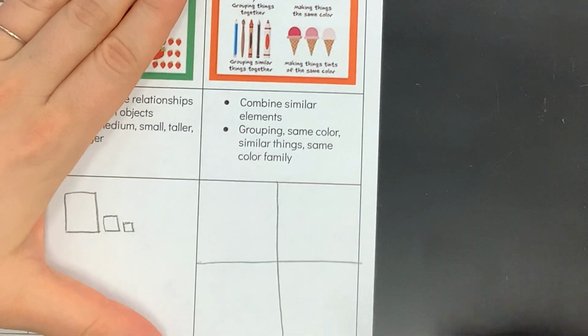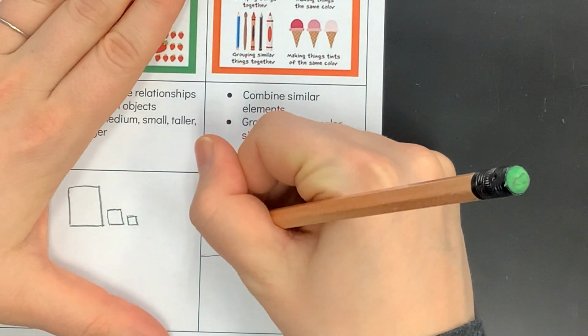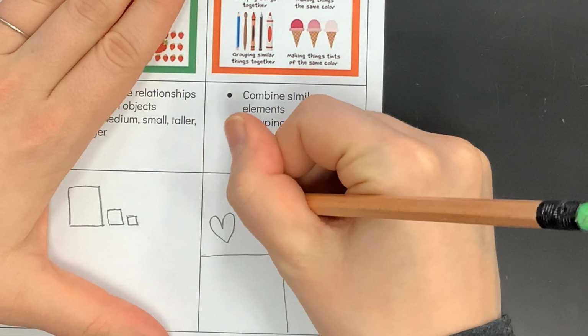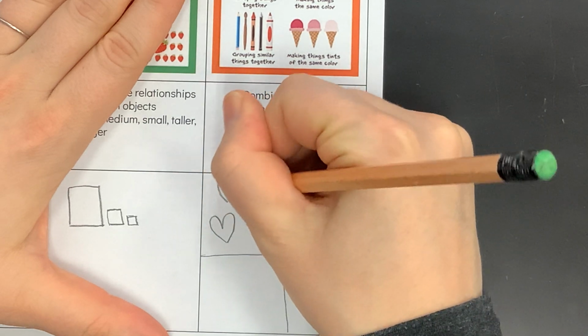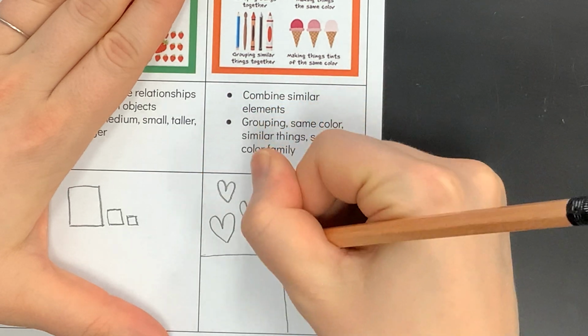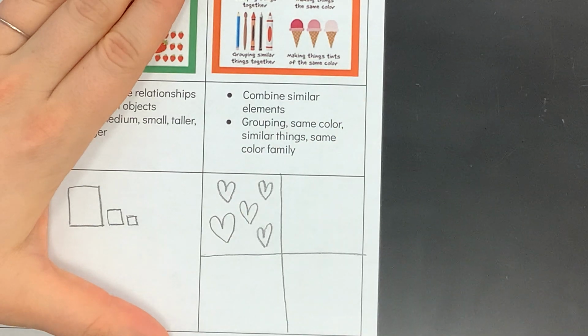So for grouping things together, Valentine's Day is coming up. So if I did a bunch of hearts, this would create a unified look. Even if some are small, some are big, if it's a similar object.